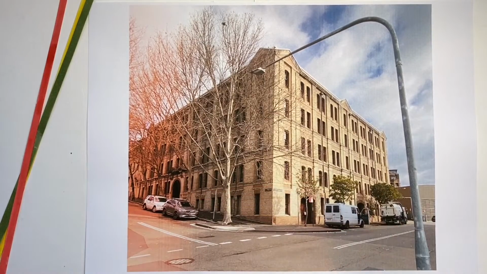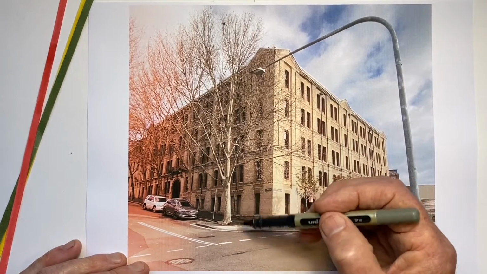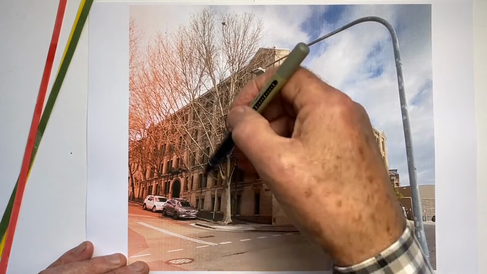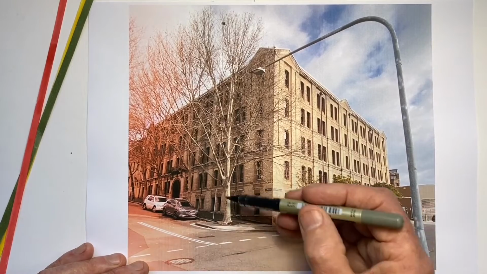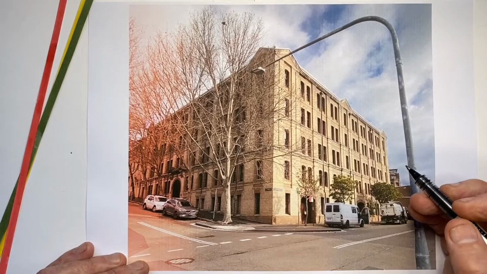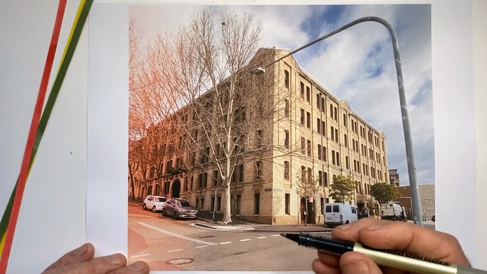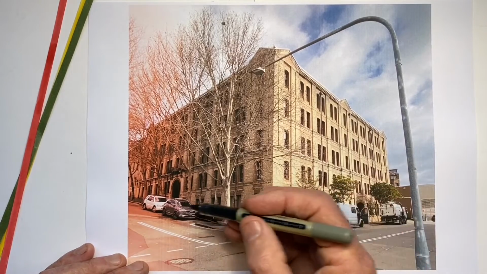What's happened in this building is that the architect has chosen to reduce the height of these windows, and I imagine has excavated in the building to get the height that they don't have on this ground floor wall because of the street sloping upwards. And so this is a different way of approaching it.